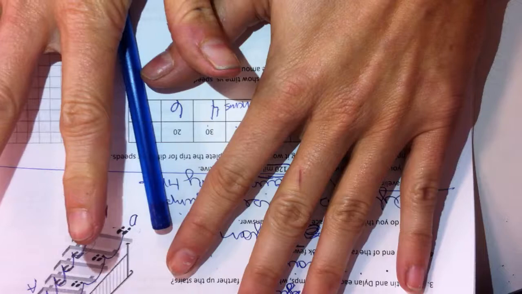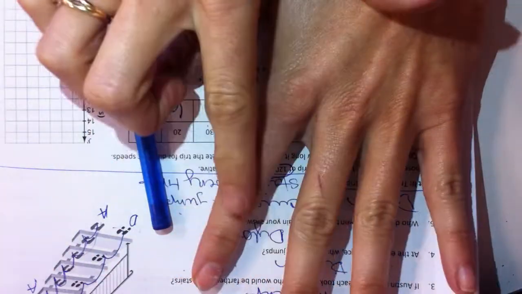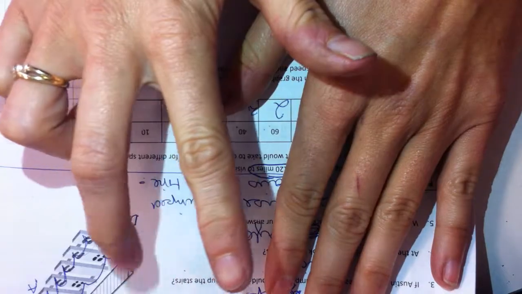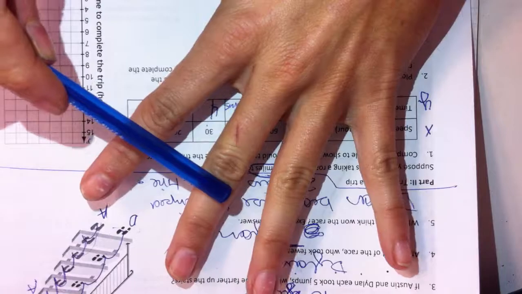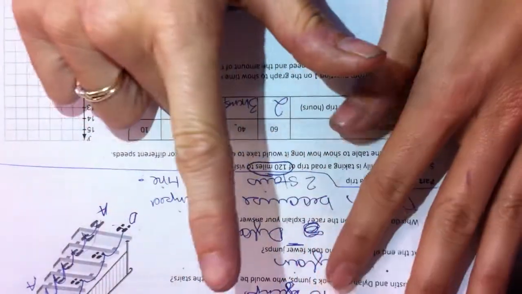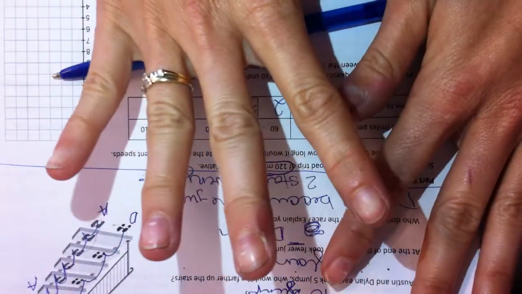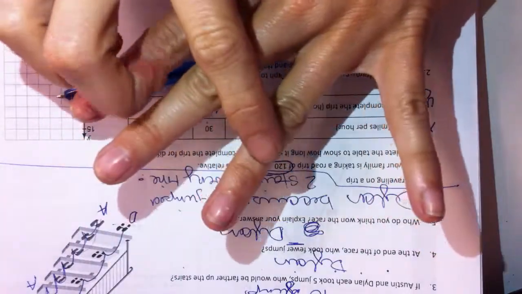And if I drive 10 miles per hour, it's going to take me 10, 20, 30, 40, 50, 60, 70, 80, 90, 100, 110, 120. So that's 10, and 2 more is 12 hours.